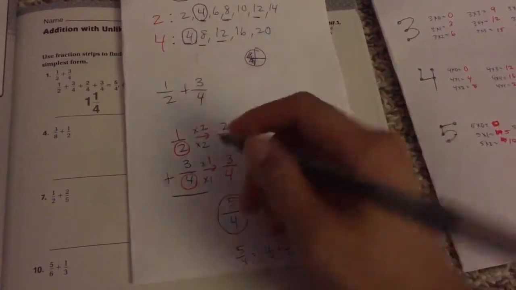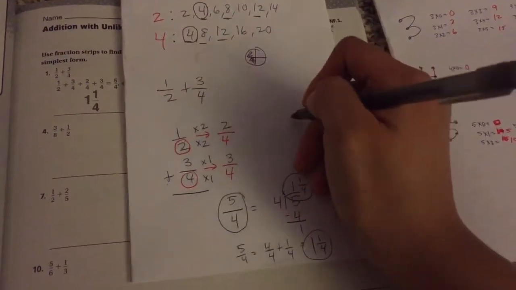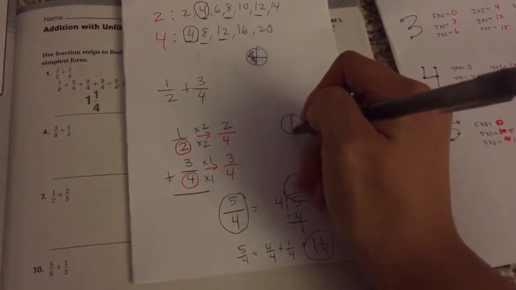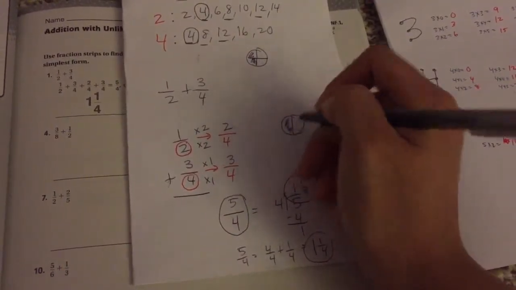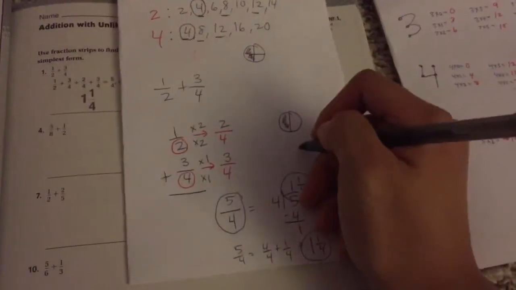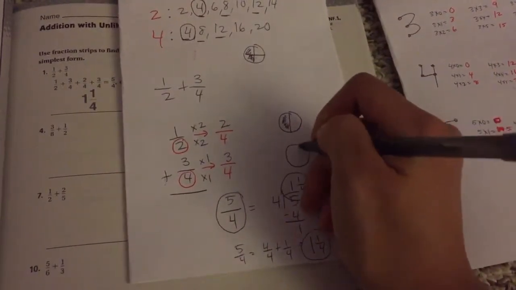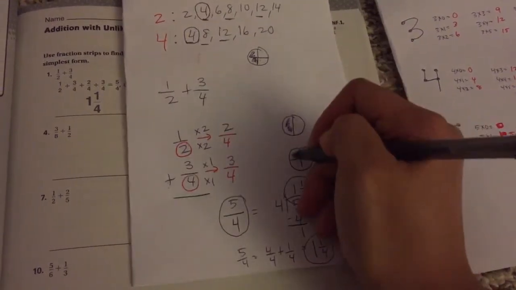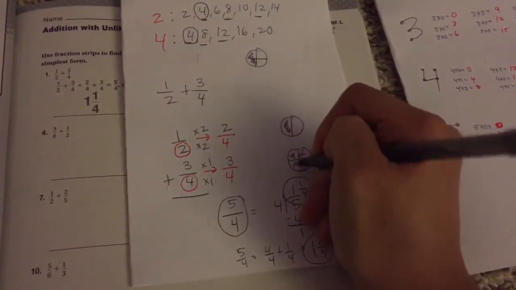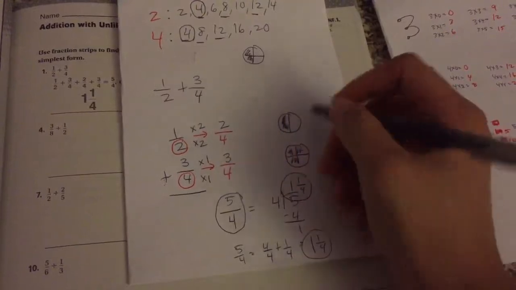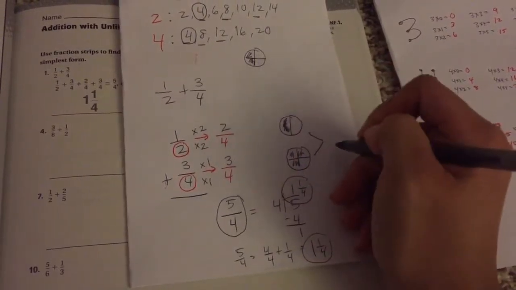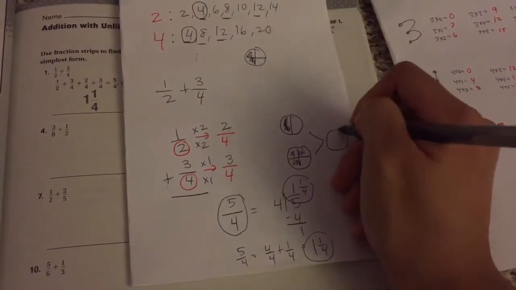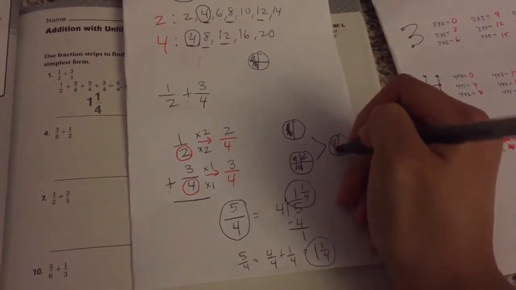pie charts. So 1/2 means that you have 2 pieces. You're going to color in one of them. And 3/4 means you have 4 pieces. The denominator tells you how many pieces you have, and your numerator tells you how many to color in. You have 3 of these. Now visually, if you were to add these two together, what you would do is you would have 1/2 already colored in.